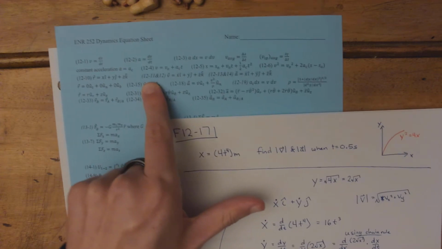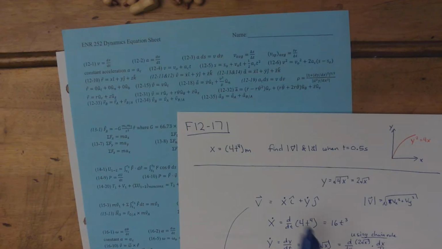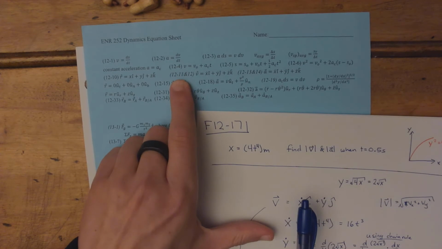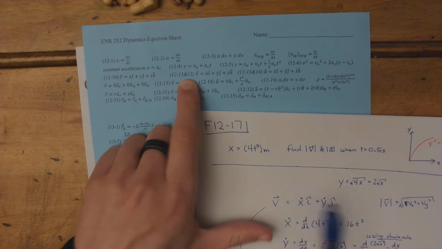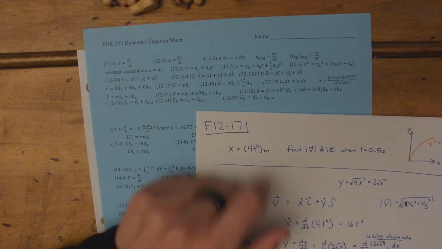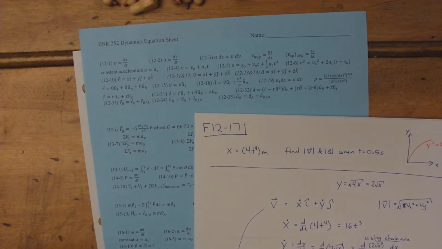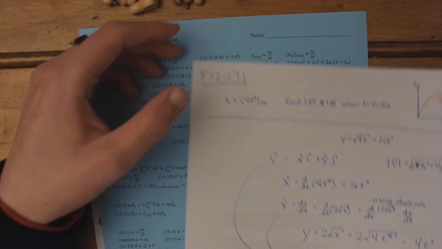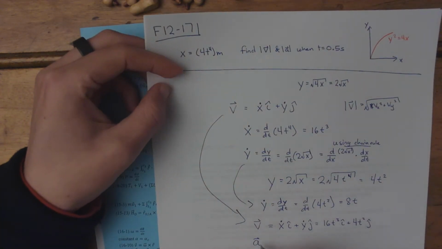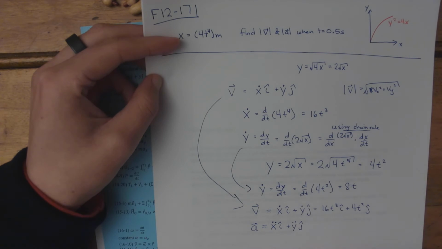Oh, okay, so these equations, remember I showed you, we had to put a few things together to get what we had here. So this is 12-11 and 12-12 put together to give you this equation here. So that's why it's in italics and there's 11 and 12 there. Same thing here. This is equations 12-13 and 12-14 together to give you this equation here, which is, I think, more useful. Okay, so the acceleration is equal to x double dot i hat plus y double dot j hat.